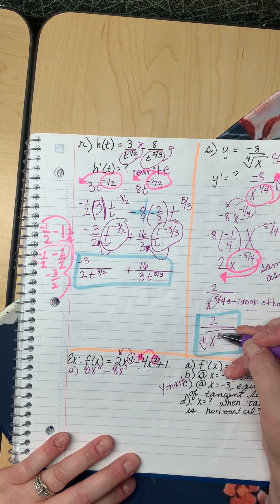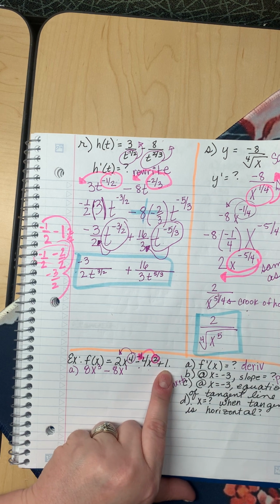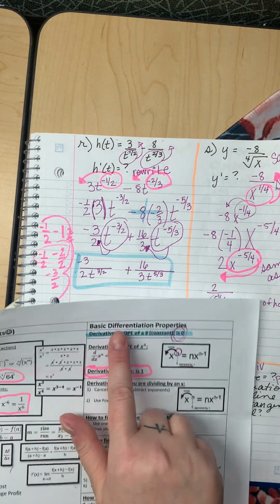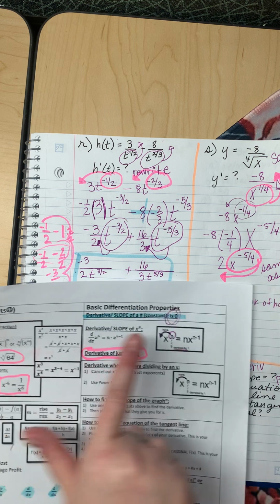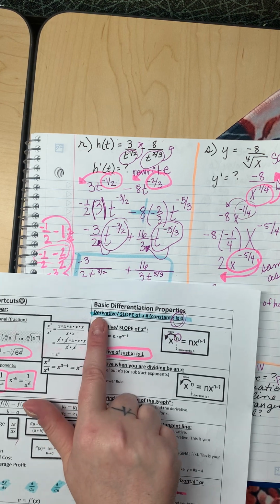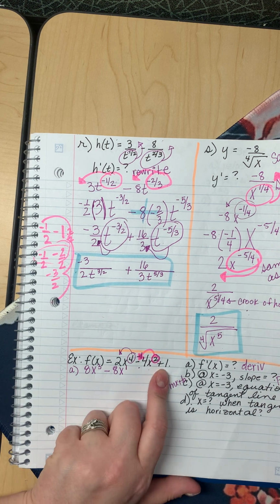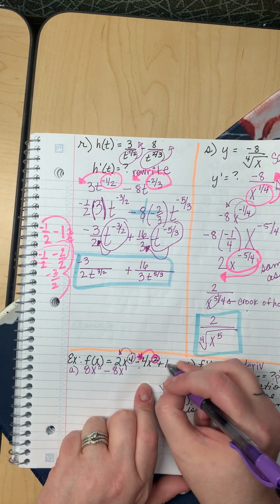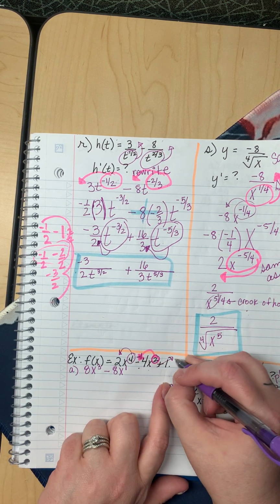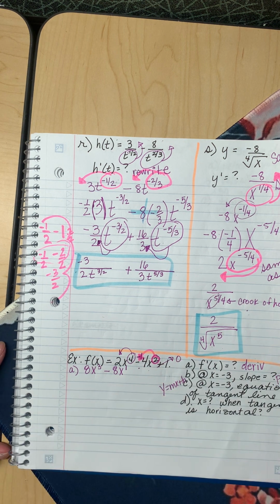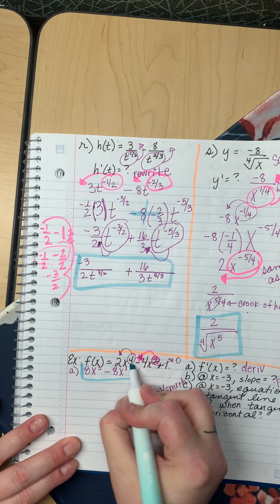1. Then the derivative of just a number, if we look back to the very first thing on our 9.5 tricks on the right, the derivative of a number is just 0. So this 1 just goes away to a 0, and I don't even have to write it. So part A said, what was the derivative? Hey baby, here it is.